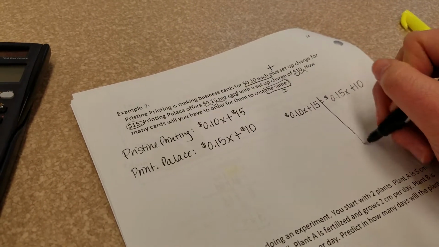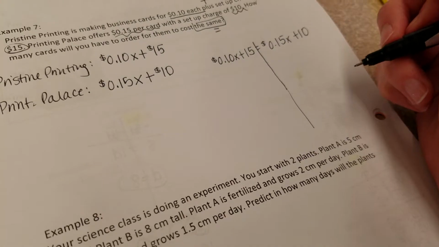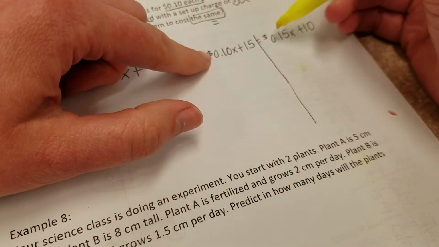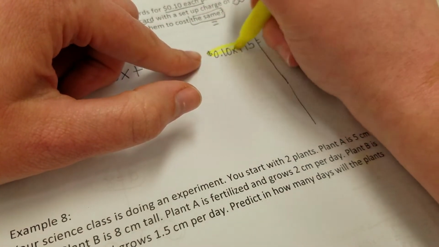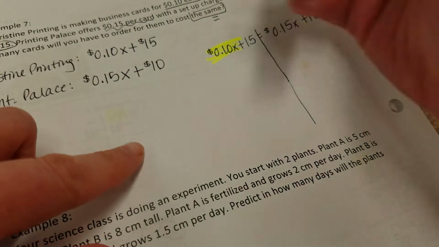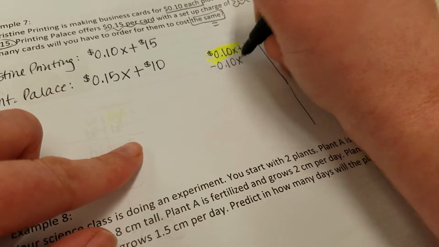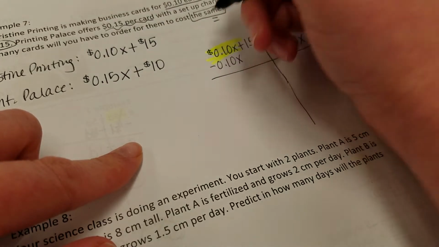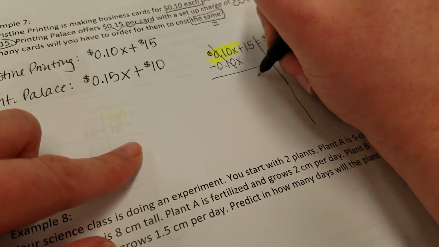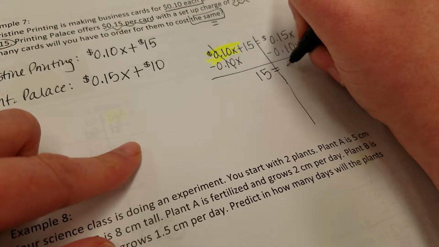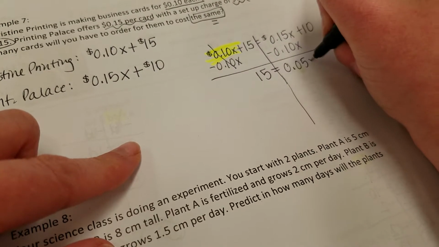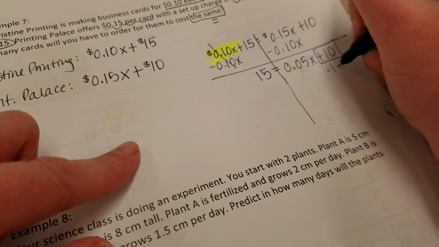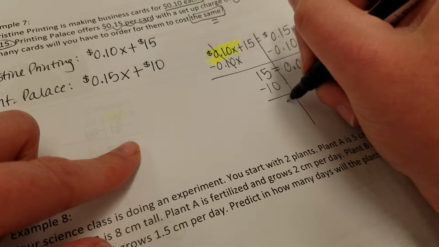Line down your equal sign. There's nothing to distribute, there's nothing to combine here. So our next step is to move the variable. 0.10x and 0.15x. This one is smaller. So we're going to subtract 0.10x from both sides, lining up my x's. Over here, those cancel out. I'm left with a positive 15. Here I get 0.05x plus 10. Here's my armadillo, minus 10, minus 10.